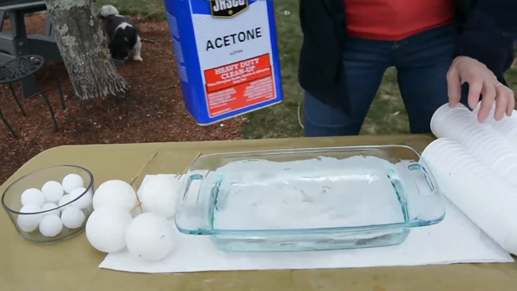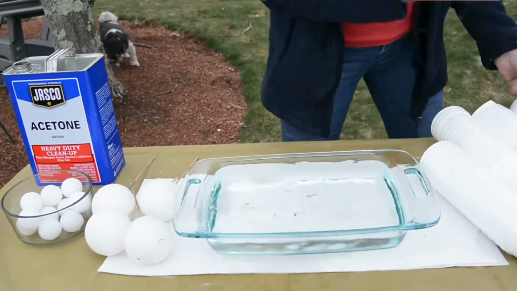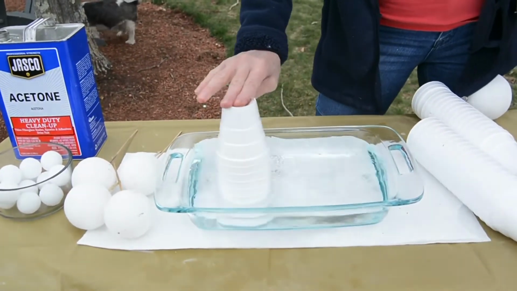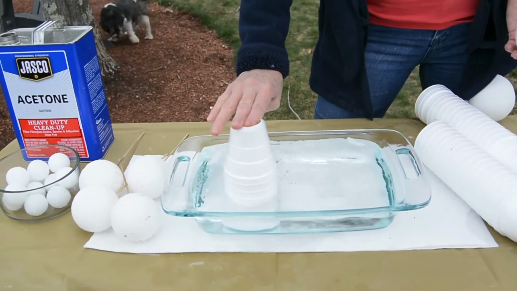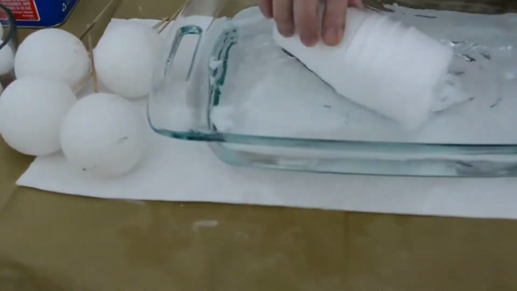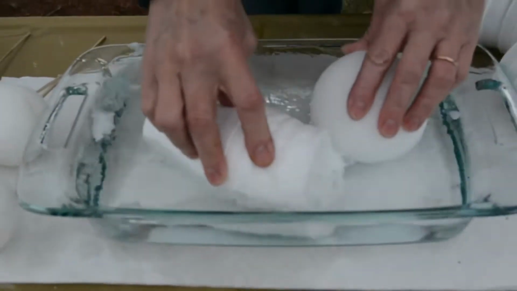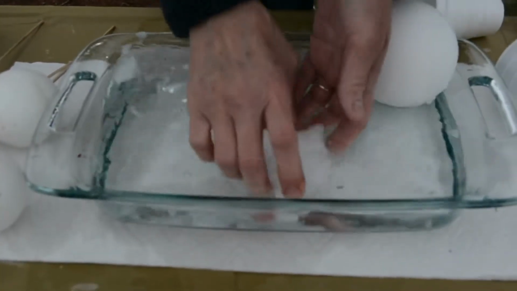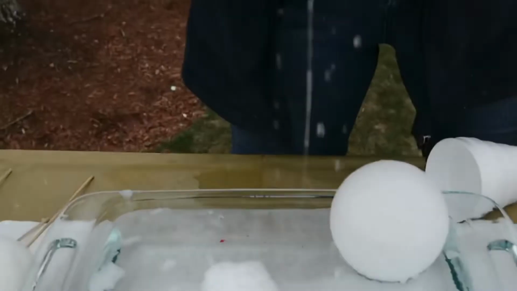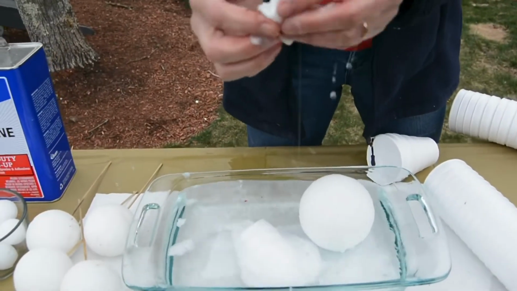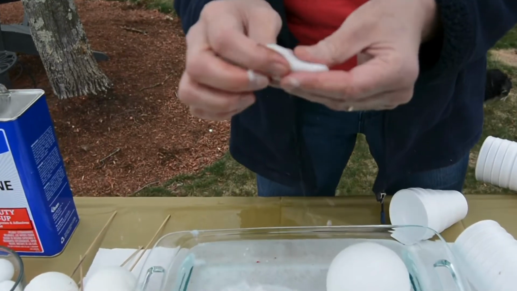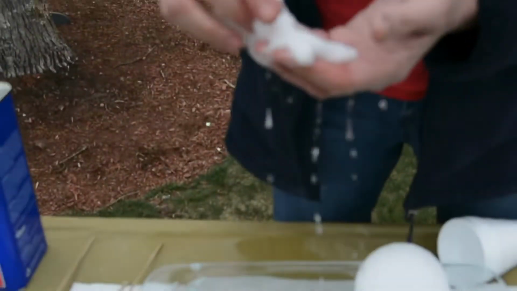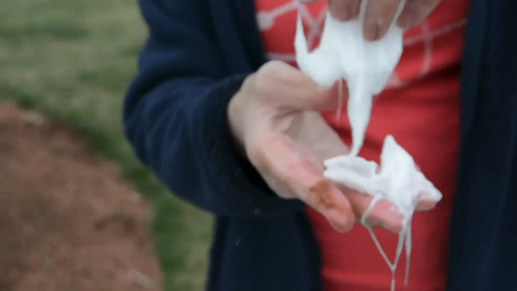Okay, so you fill up a container, and then you take the styrofoam and you just push, and it will melt. Once it melts, it becomes this very, very sticky substance that you can pick up and form into any shape you want. You can let this dry, and then it will retain the new shape.